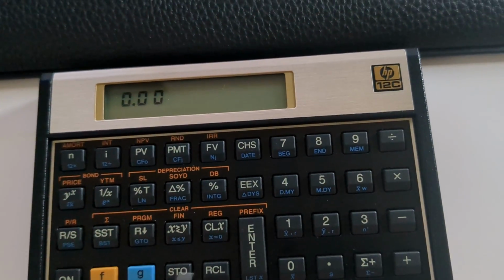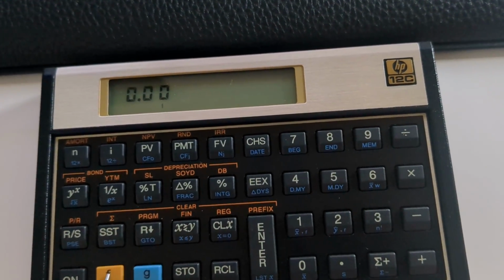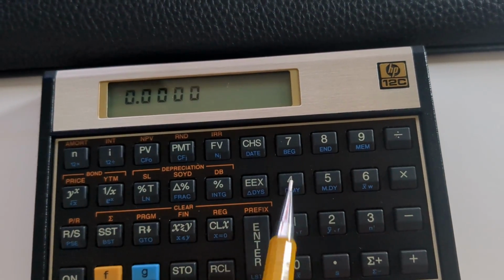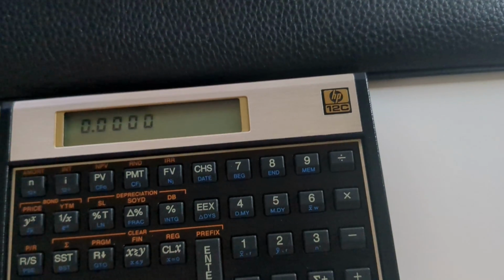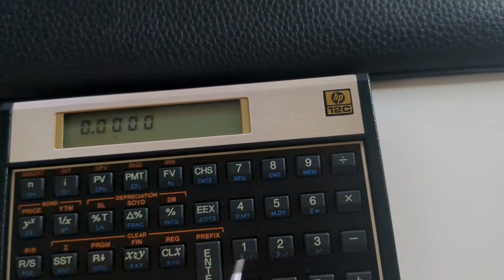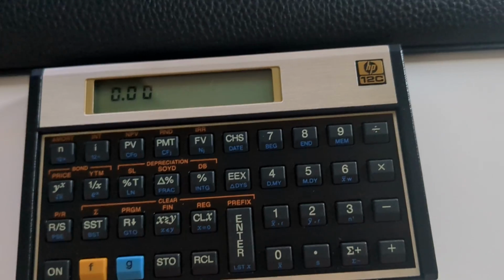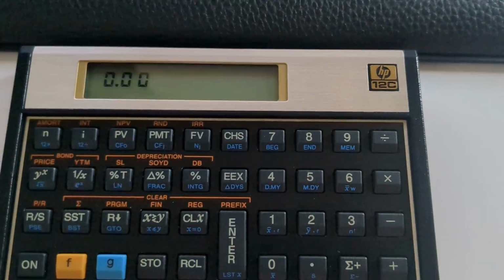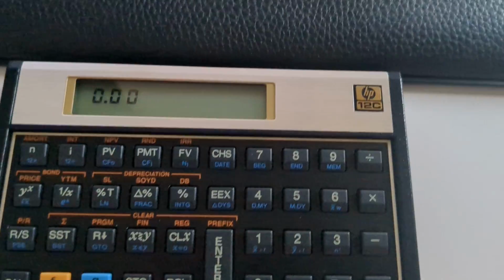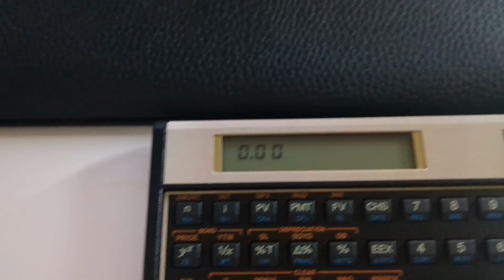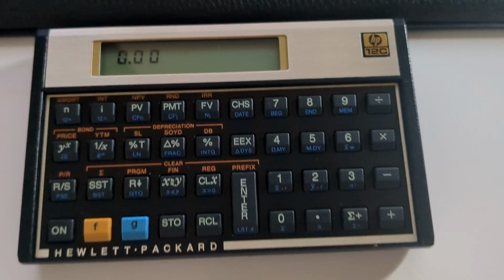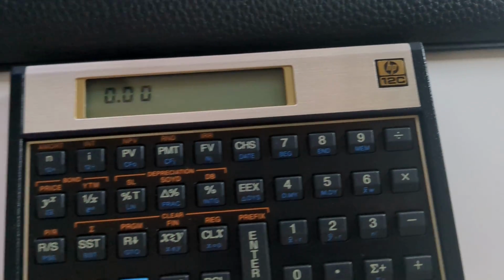So now you have it for 2 digits. Let's do F and 4. That gives you 4 digits. I'm going to switch it back to 2. For some calculations you will need 4, but for most of them you can use 2, except when we start percentages. That's when I would be switching to 4.